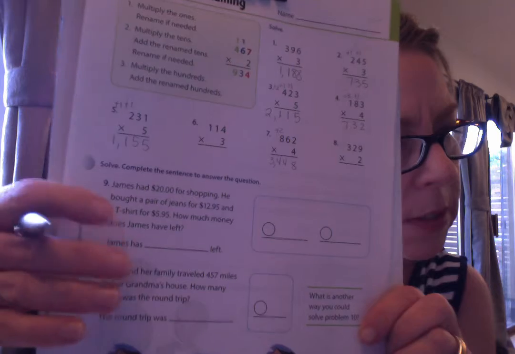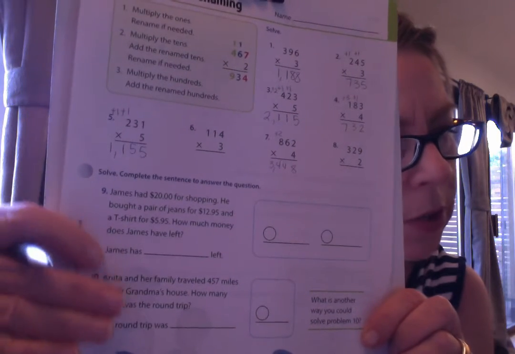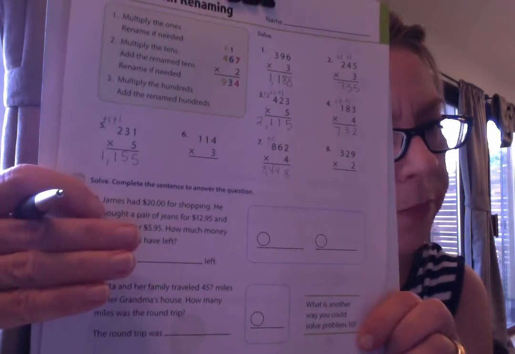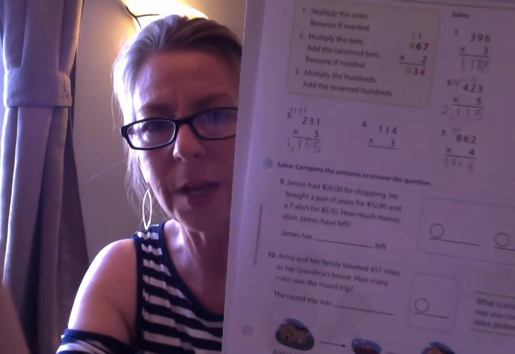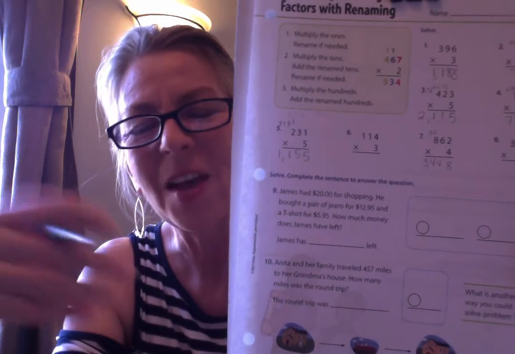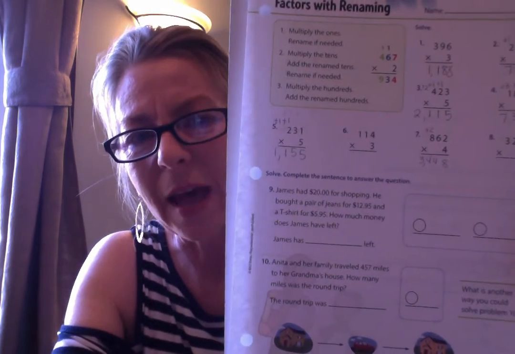Okay, so with multi-step problems, we need to figure out what exactly we're being asked. Okay, so James had $20 for shopping. He bought a pair of jeans for $12.95 and a t-shirt for $5.95. How much money does James have left? Okay, so the story is James started with $20. He went shopping. He bought a couple things. We need to know how much money does he have left.